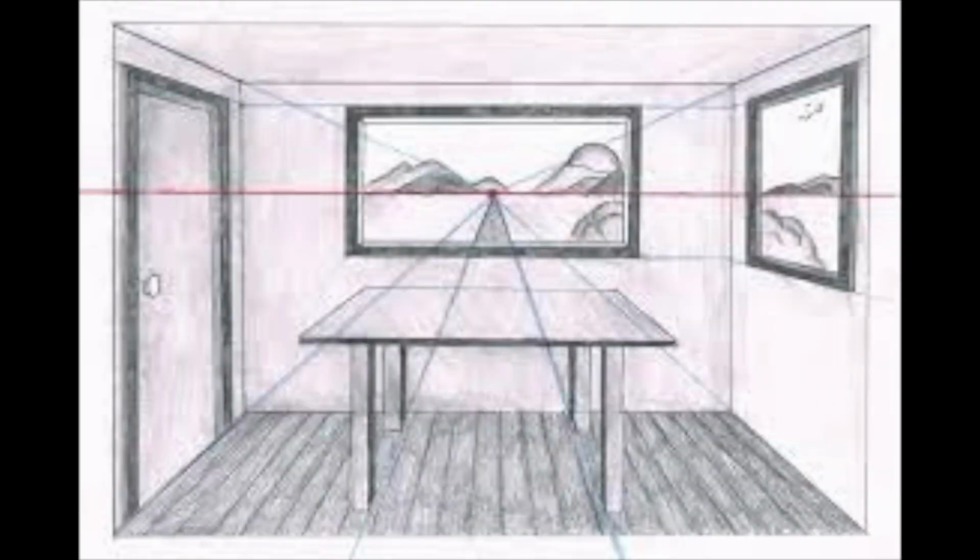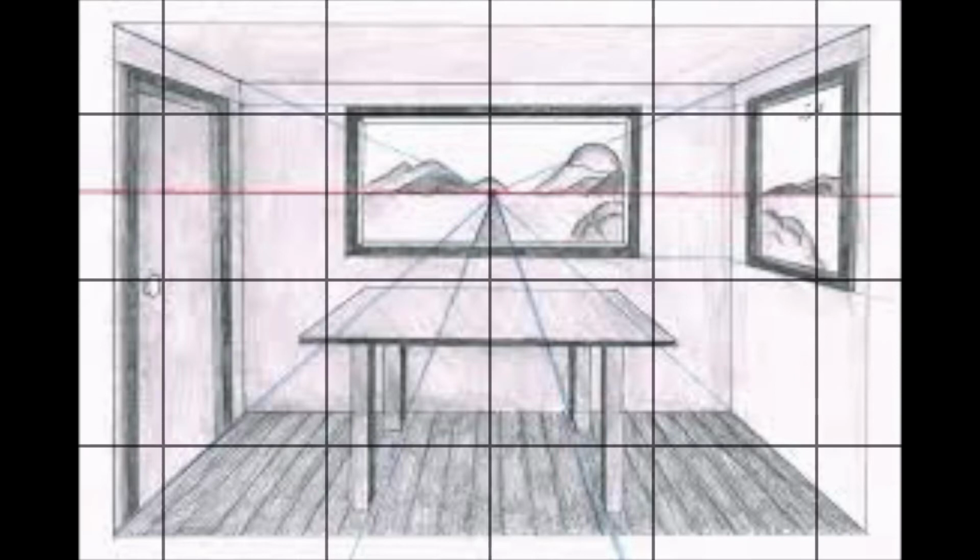One-point perspective is a type of linear perspective. Linear perspective focuses on the use of lines and diagonals to create depth and the illusion of space and form in a flat piece of art. One-point perspective utilizes a single vanishing point, thus the name one point. Linear perspective overall attempts to make objects on a two-dimensional surface appear three-dimensional.